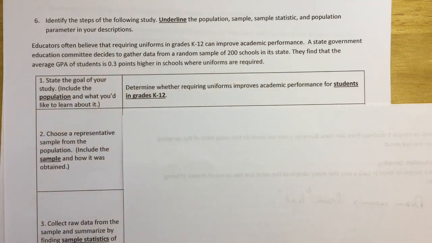Now, one thing that I needed to figure out as I was going through this is that the random sample of 200 schools is going to be of schools that do and don't have uniforms, and they're just going to do a comparison on those.